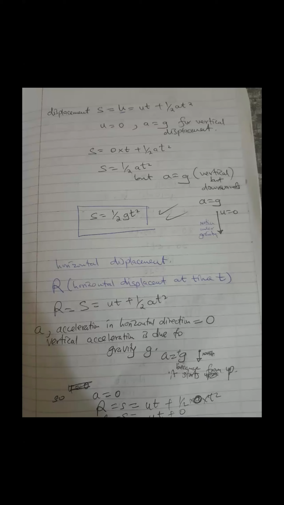Can you try this second question? It is a continuation from the first one. Calculate the distance from the foot of the cliff to where the ball strikes the ground.